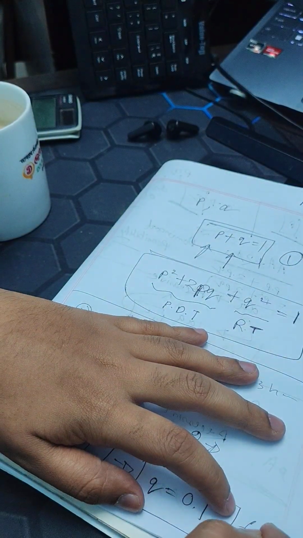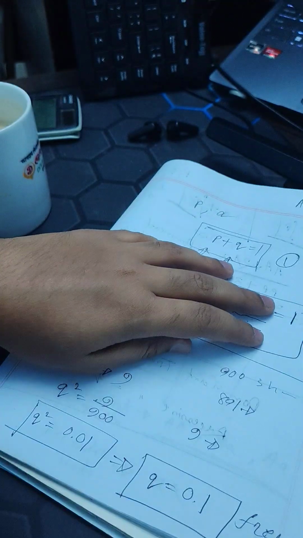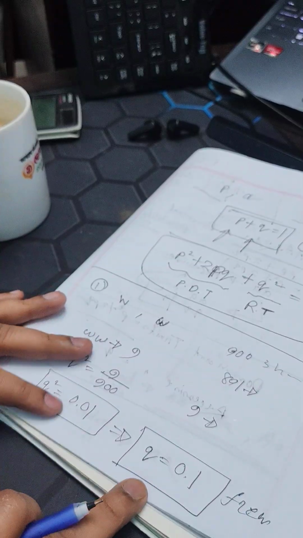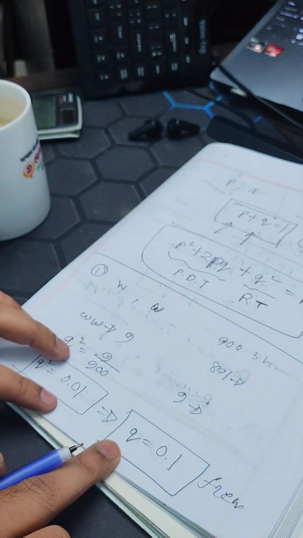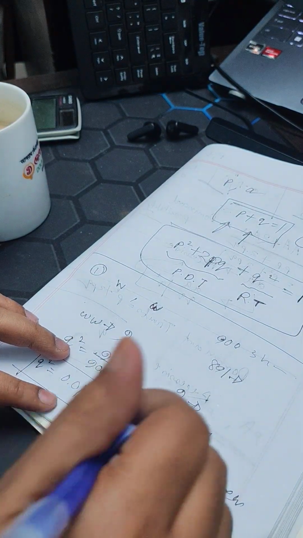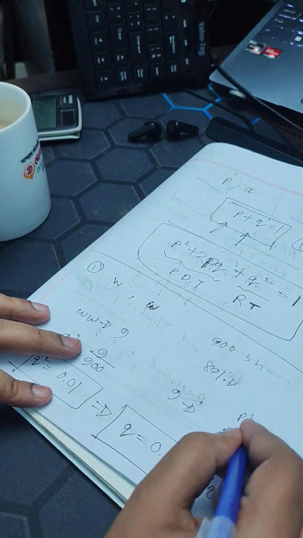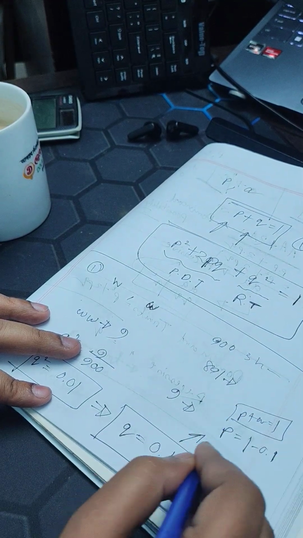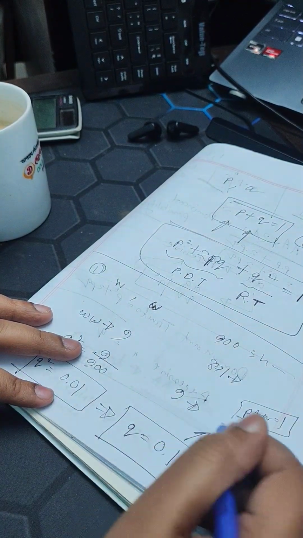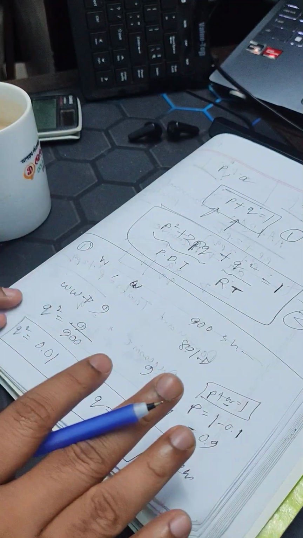This is the frequency of the allele, because you have been asked to find the allelic frequency of small w. The allelic frequency of P will be 1 minus 0.1, because P plus Q is equal to 1. So the Q is found from the equation, and P will be 0.9. This math is very clear, right?